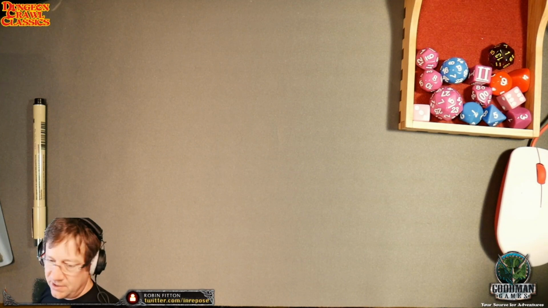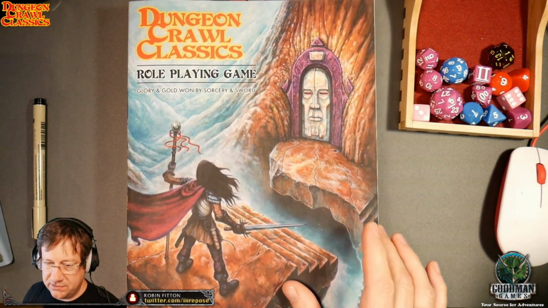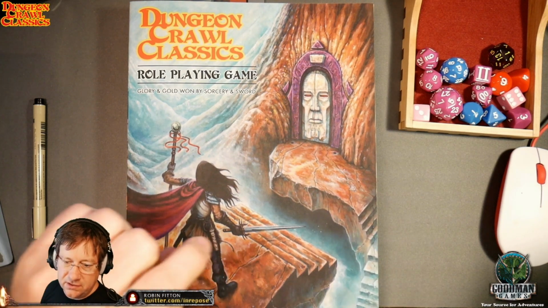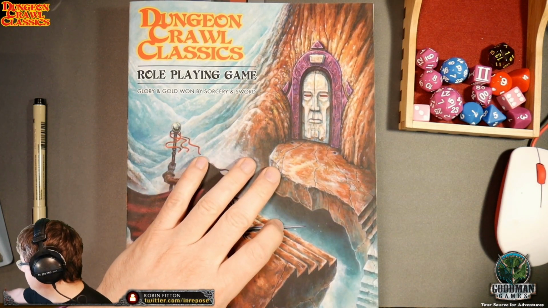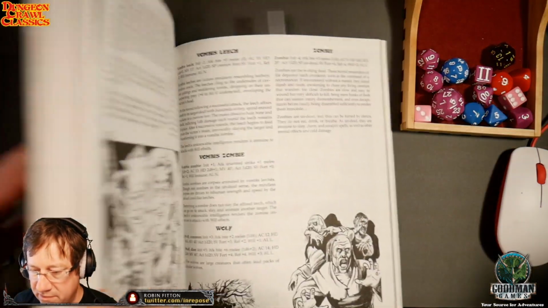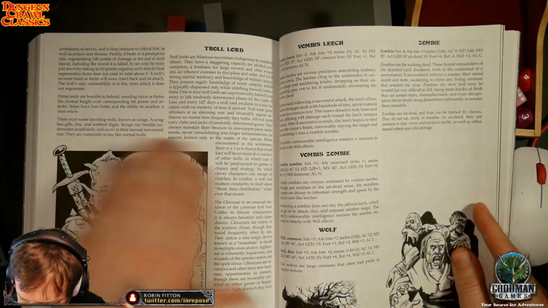I create the stat blocks using the main rulebook, and then I just pull some stats out there. I could also use some of the other Goodman Games adventures, but I'll just use the base book, and there'll be a creature in there, I'm sure, that will be relevant to be able to grab its stats from there. So let's dive in. Vombis Leech, that's interesting.